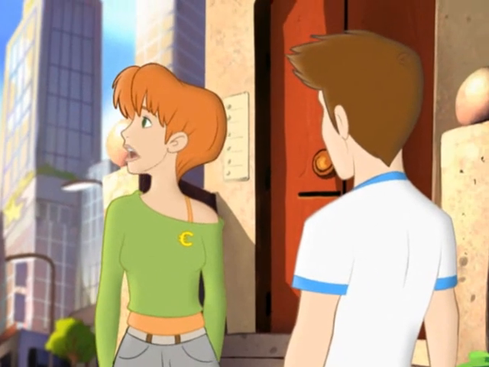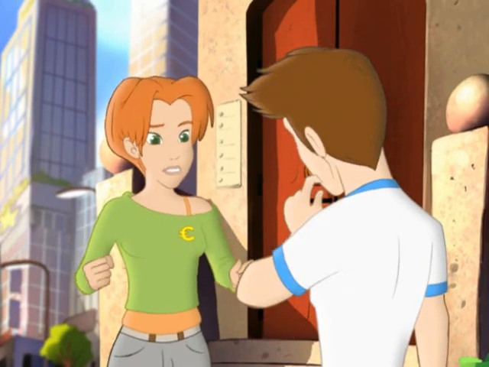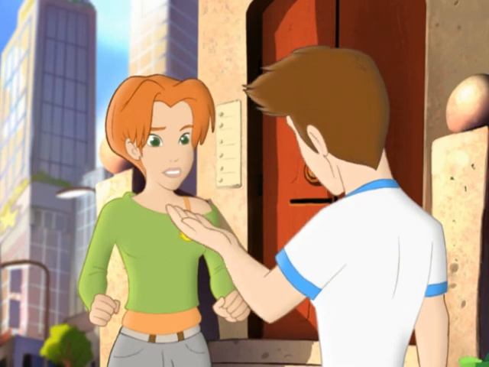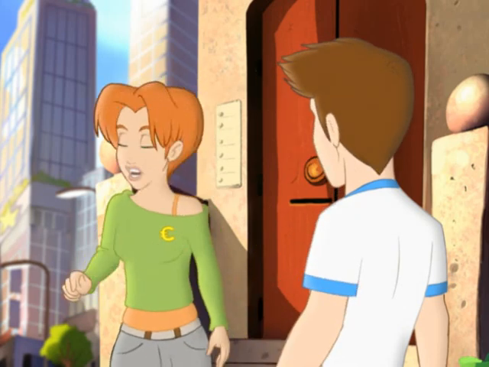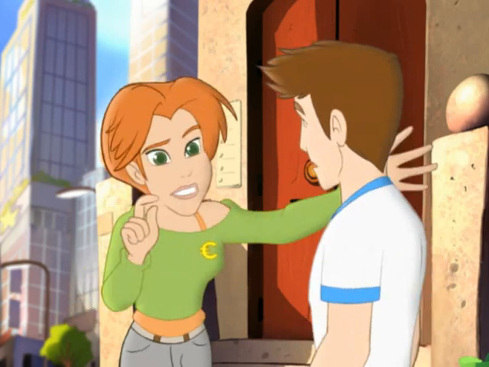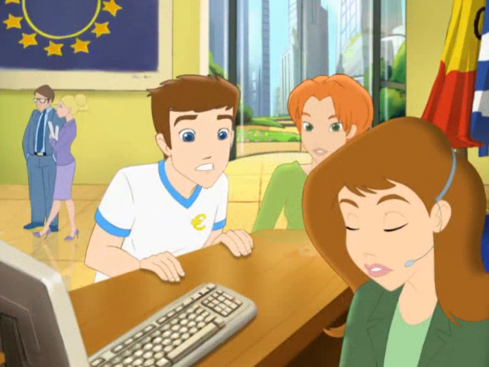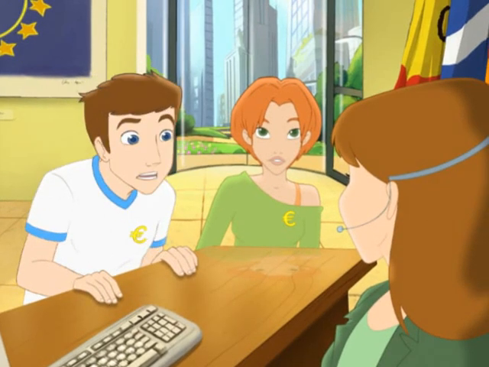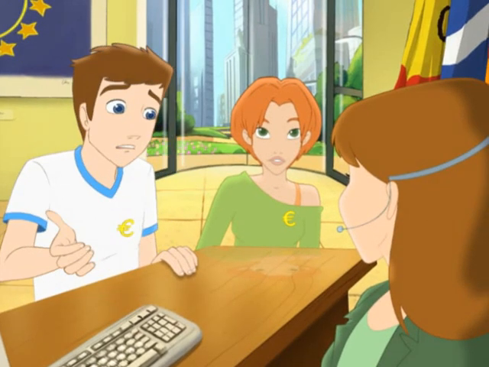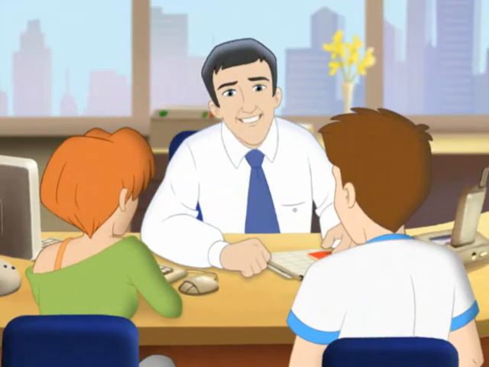Glad we escaped from that. I wonder who keeps an eye on inflation nowadays. Didn't the teacher say something about the European Central Bank and price stability? Yes. Let's try to find out some more. Look where we are. Excuse me? Is it true that your job is to keep prices stable? How do you do that? Maybe I can be of service. Right. How can I help you?